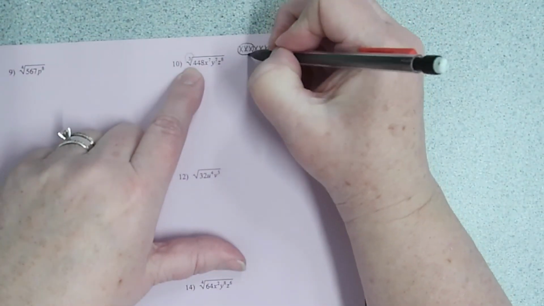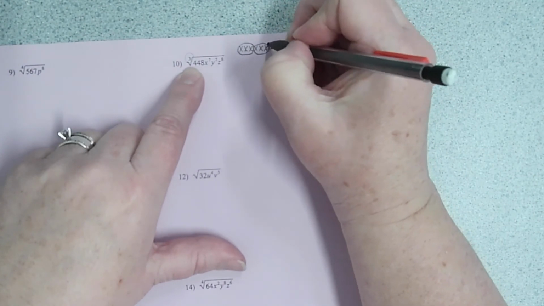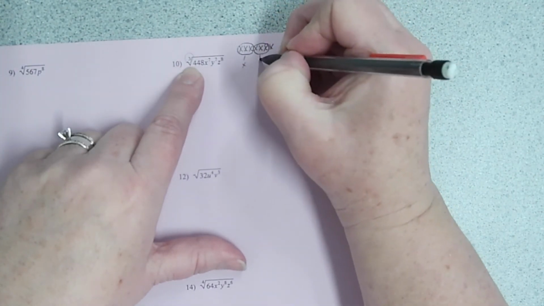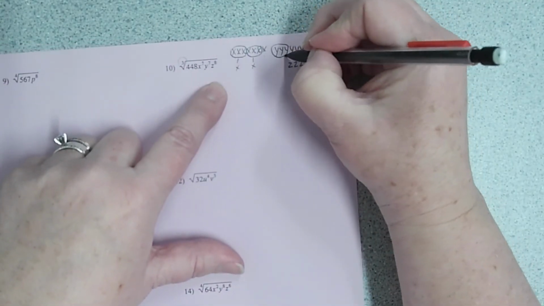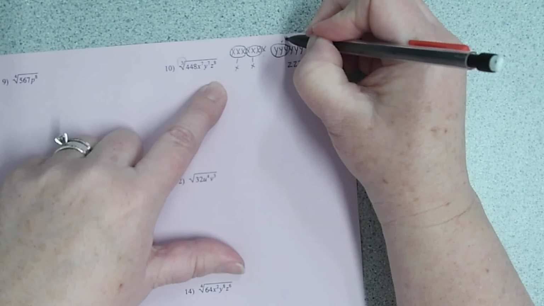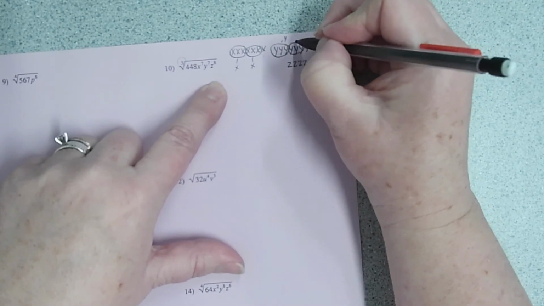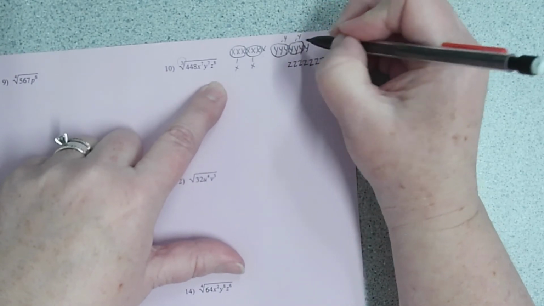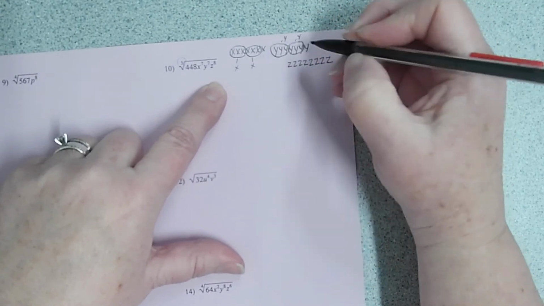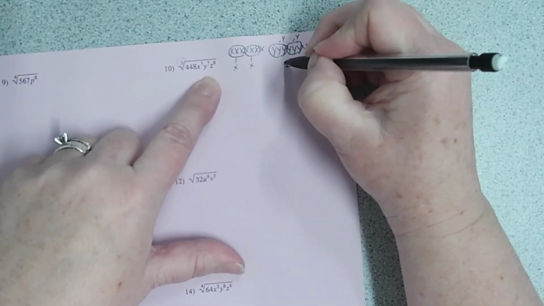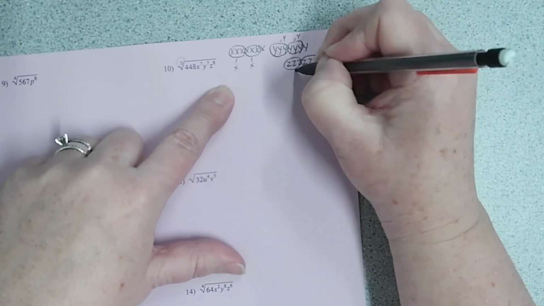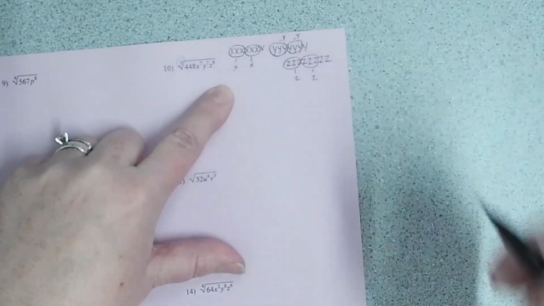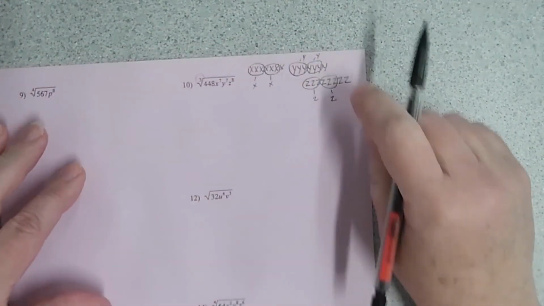So there's 1, 2. So this is an x and this is an x. Looks like we're going to have a leftover. 1, 2, because 1, 2, 3, 1, 2, 3. Looks like we're going to have a leftover there. Z's, 1, 2. So this is a z and this is a z. And we'll come back and look at those in a minute. But it looks like we're going to have some on the inside and the outside of our radical sign.